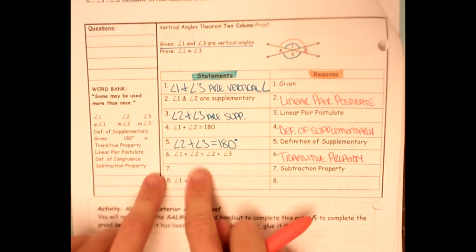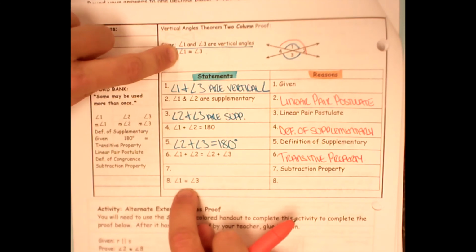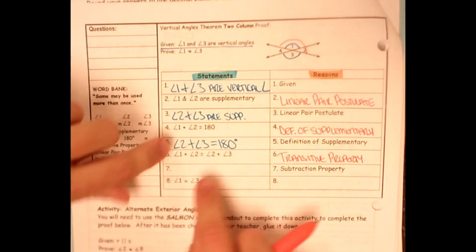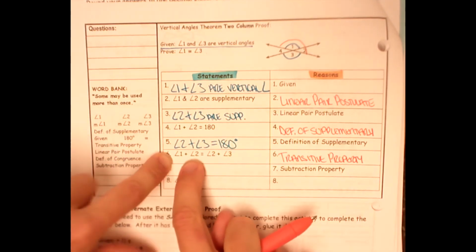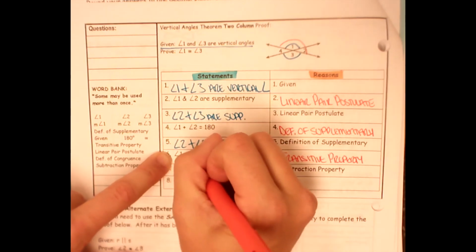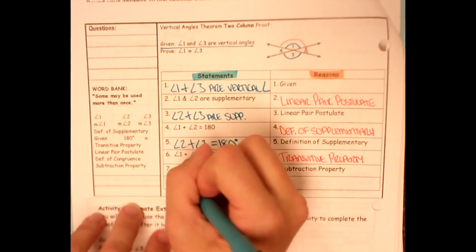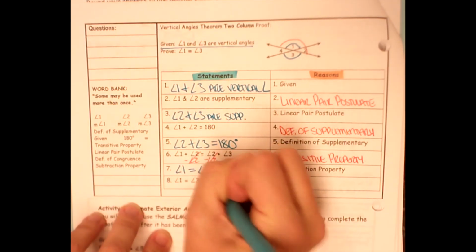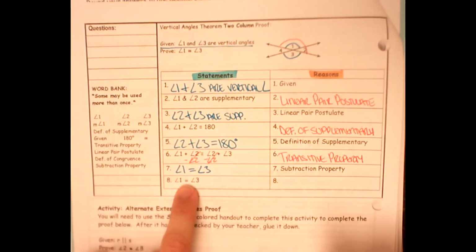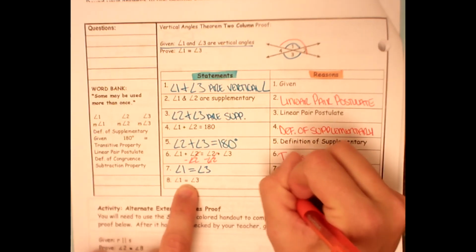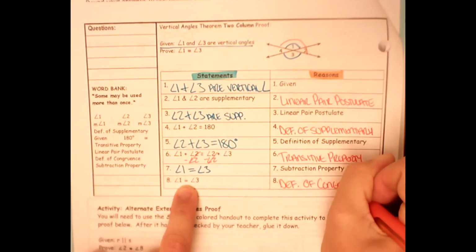Remember, go back and make sure we're still aware of what we're trying to prove. We're still trying to get to angle 1 is equal to angle 3. Look, we're almost there. What do we need to do? The next step is our subtraction property: we need to subtract out angle 2 from both sides. So now we have that angle 1 is equal to angle 3 because of the subtraction property. And based on that, notice that's the congruent symbol. Now we know that they are congruent because of the definition of congruence.